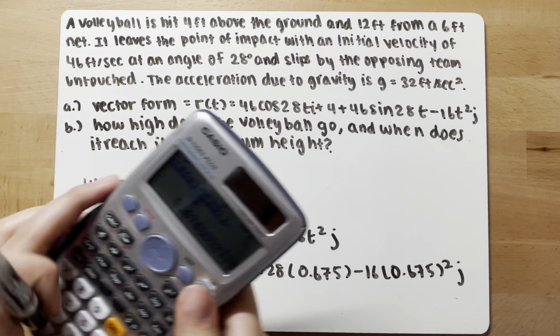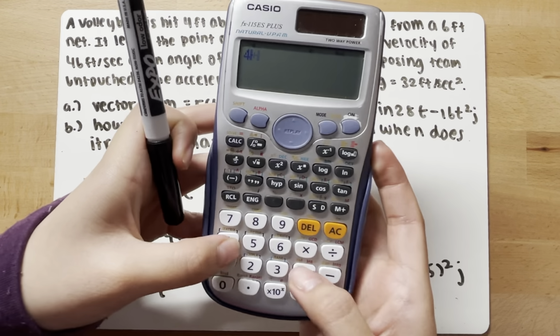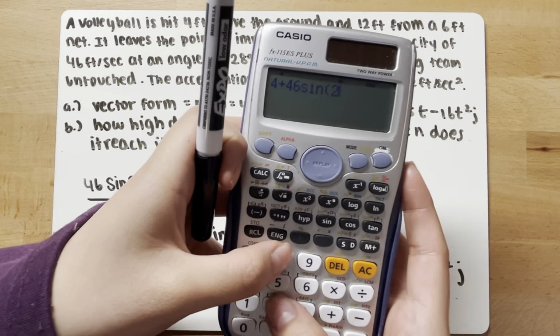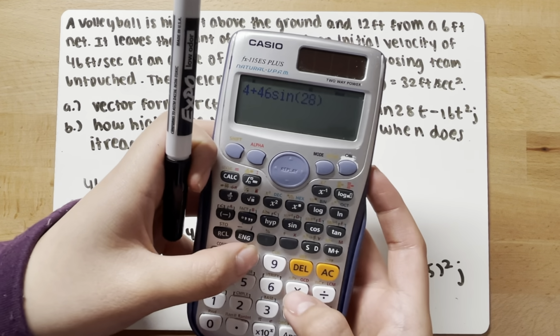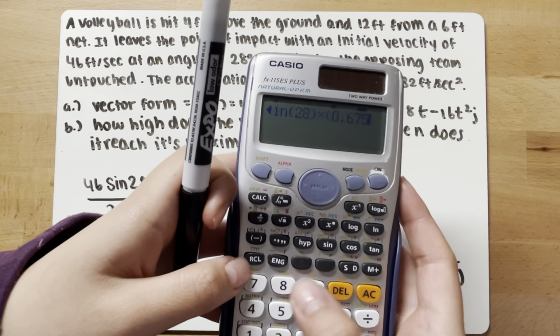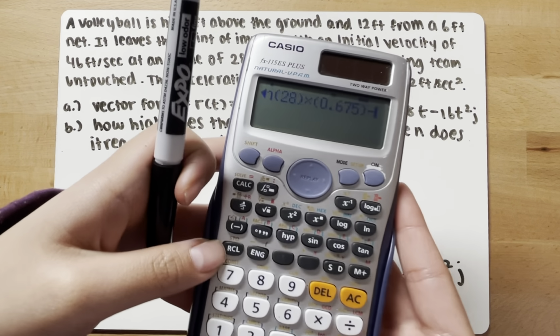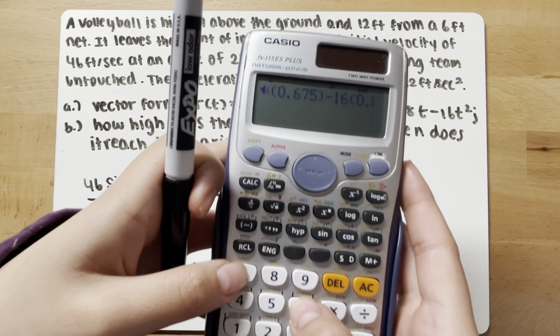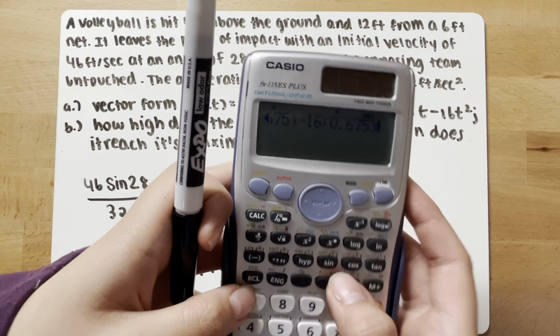Substitute that into a calculator. You get 4 plus 46 sine 28 times 0.675 minus 16 times 0.675 squared.